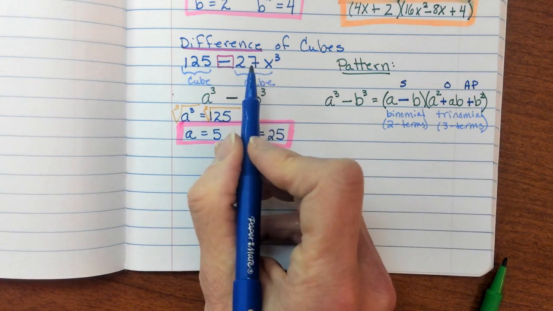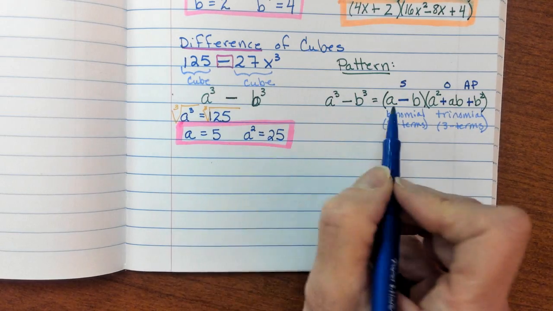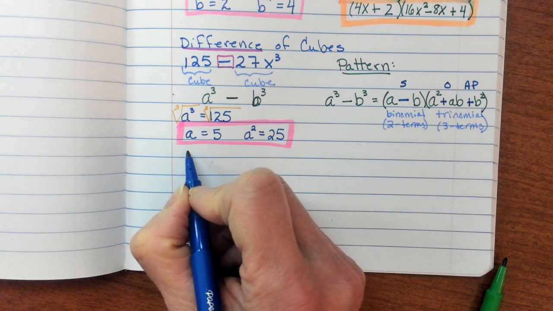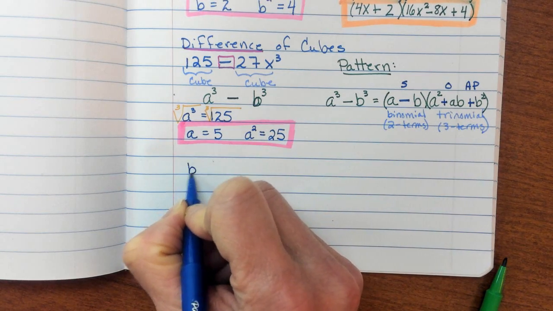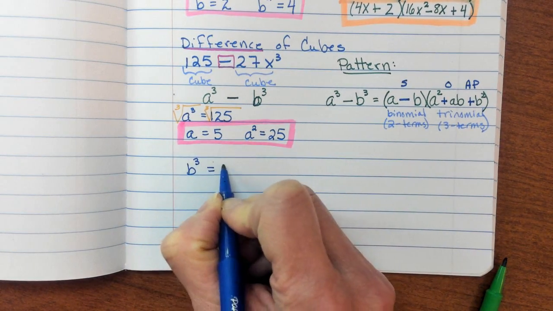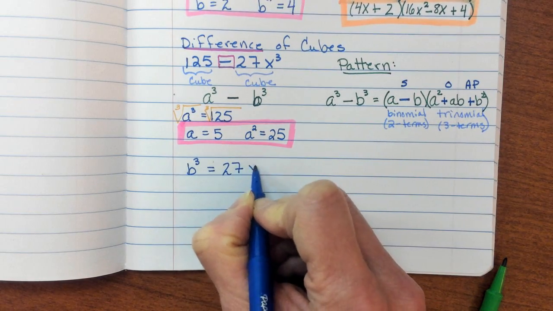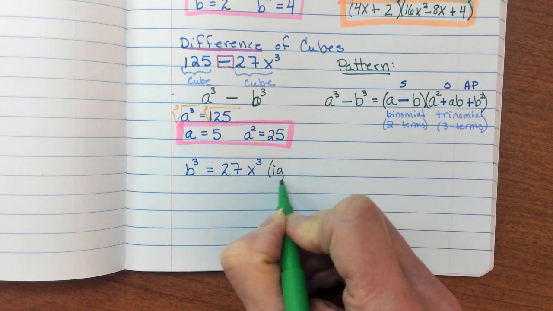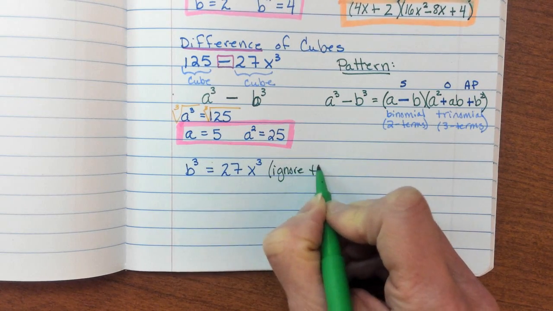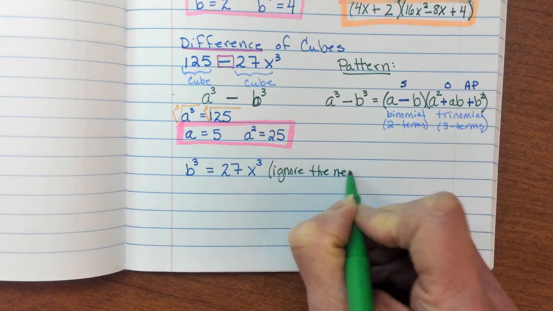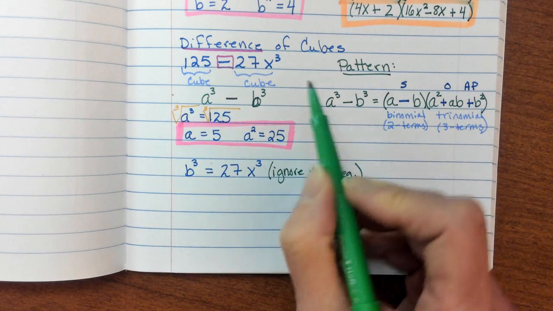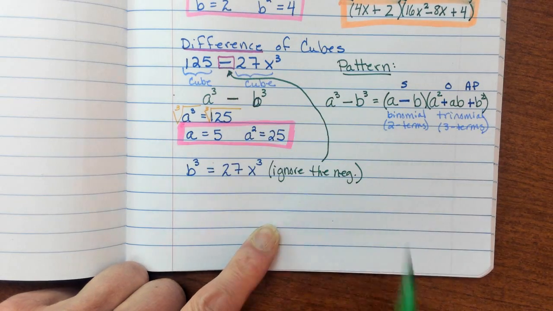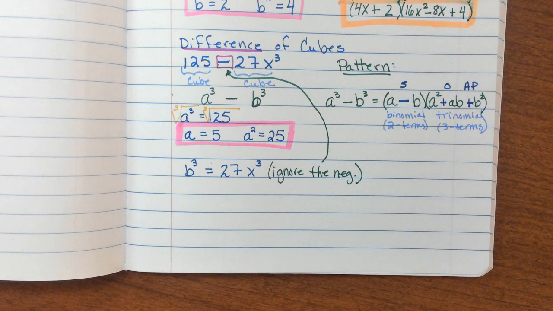Now, be careful with this one. We ignore the sign because our pattern takes care of the sign for us. So that means that b cubed is 27x cubed. So we're going to ignore the negative. Okay, we're going to ignore that negative right up there. We're going to ignore that because our pattern takes care of it.